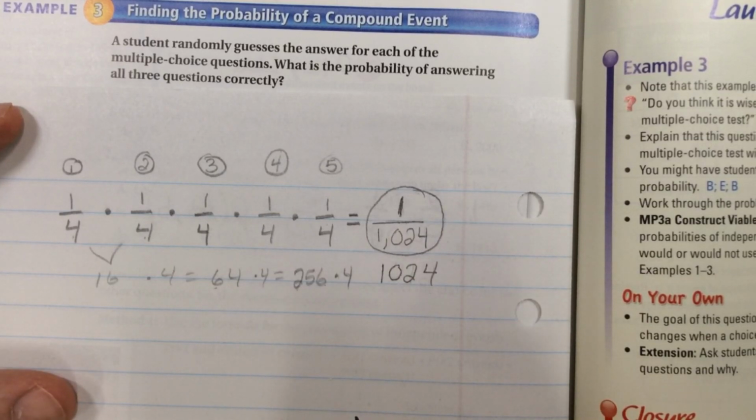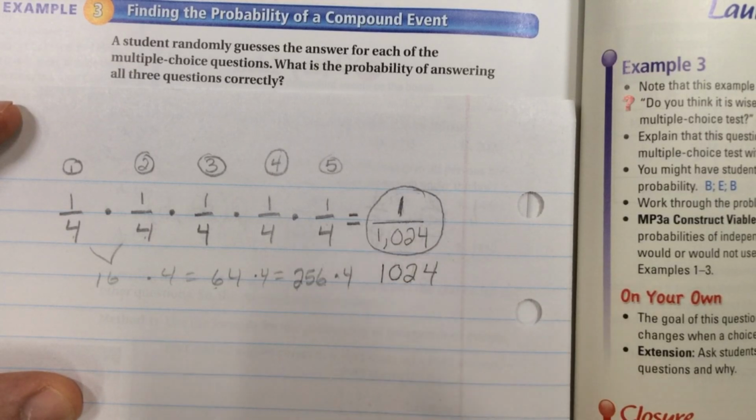So not likely that you'll get a 5 out of 5 on these questions unless you watch the videos and write down the answers as I get them. You have a 1 in 1,024 chance of getting a 5 out of 5 if you're just randomly guessing.